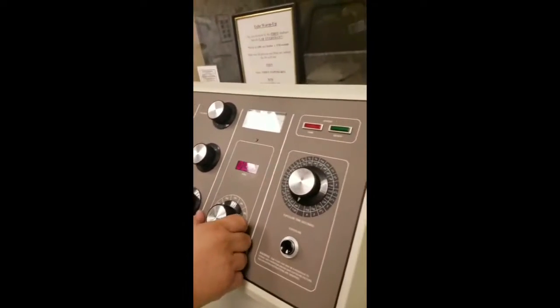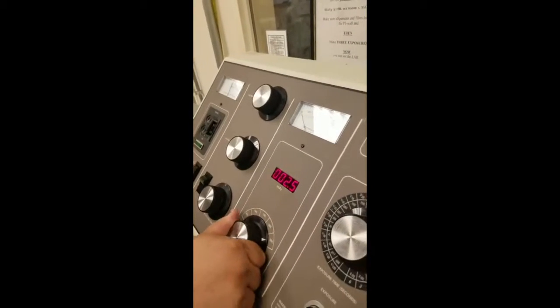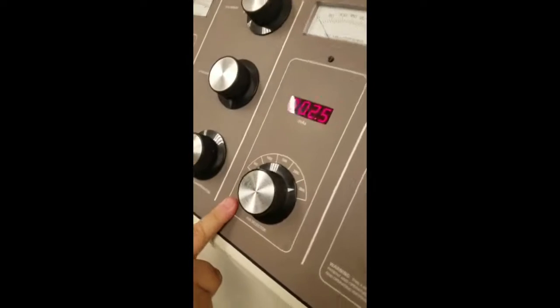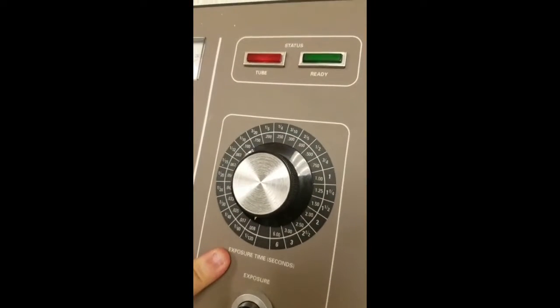Right now I'm going to be talking to you about the reciprocity law, which is basically the relationship between the exposure factors to maintain the same density. The exposure factors are MA and the exposure time.